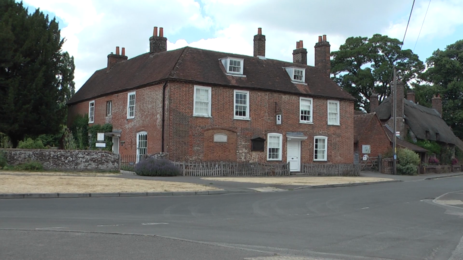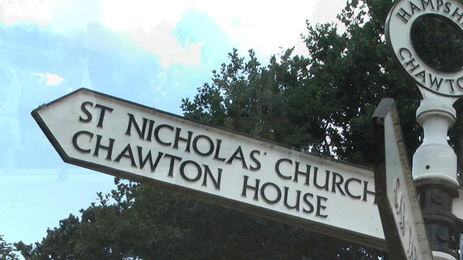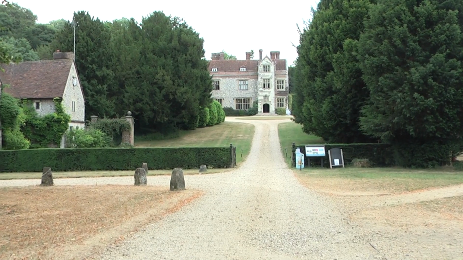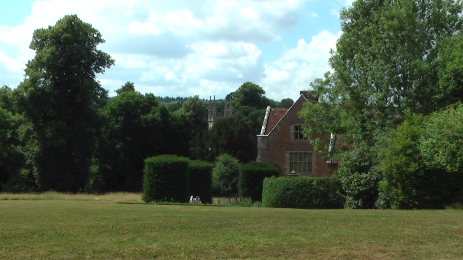Meanwhile, if you come to England to see the Jane Austen house in the village of Chawton in Hampshire, walk a little further down the road to the big house here, and sit where Jane sat and enjoy the vistas she enjoyed.